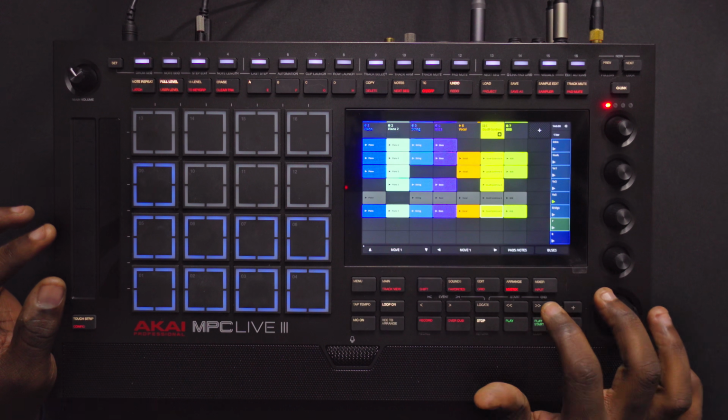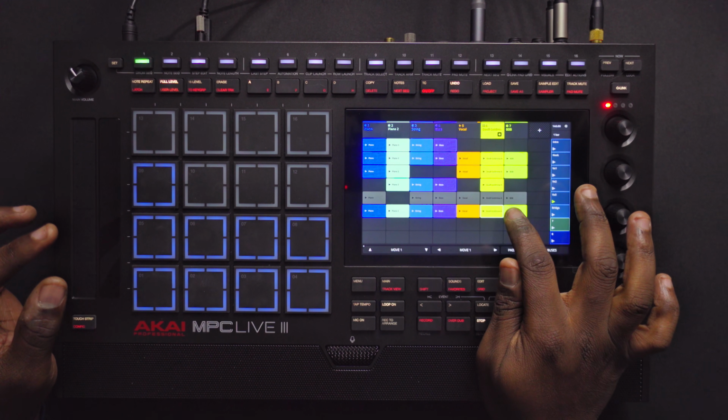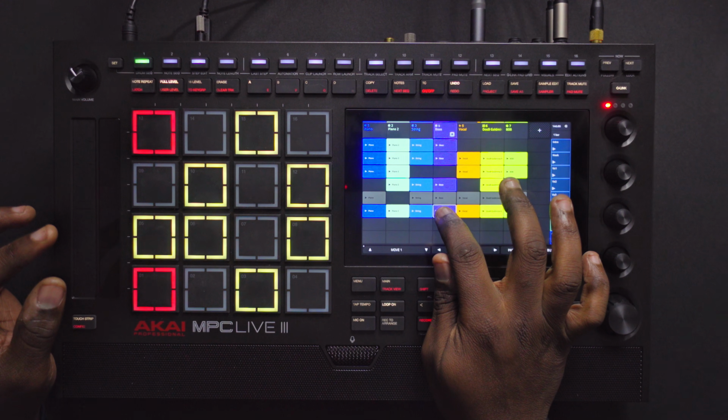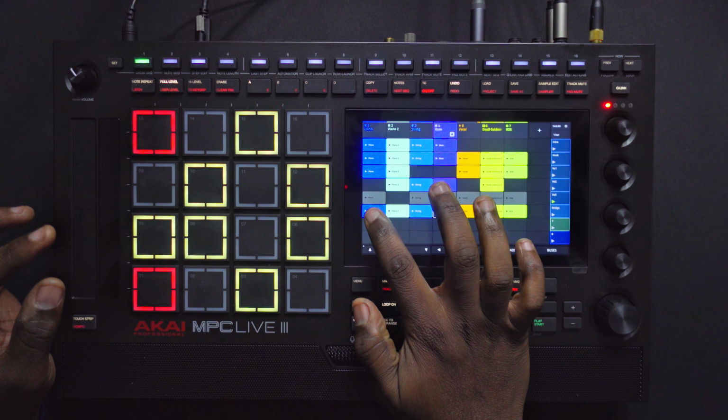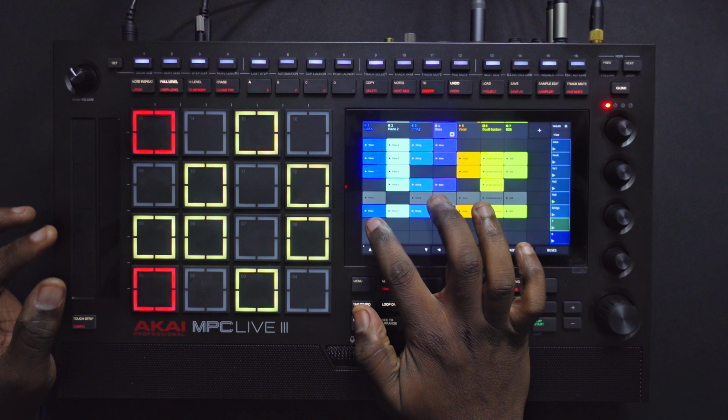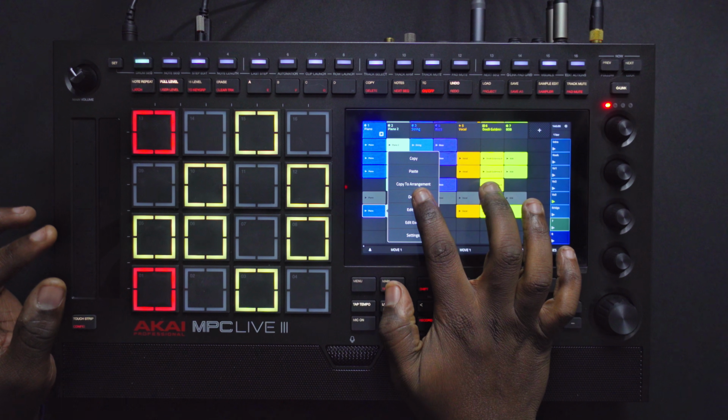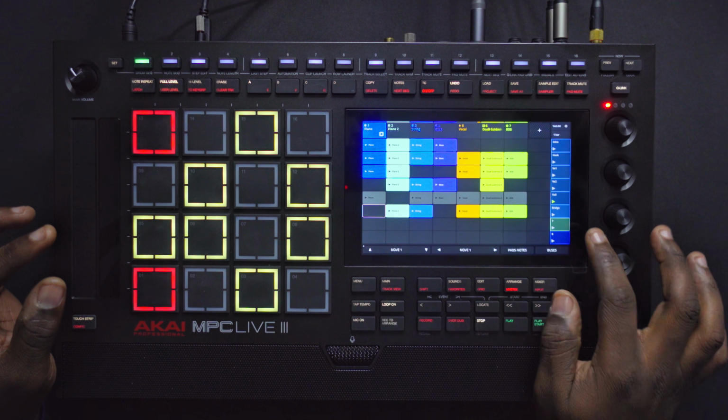So we'll go back to our clip matrix. I want the 808, want the vocals. Let's take this bass out. Let's delete the bass. Let's take this piano out. Let's delete that. Let's listen.